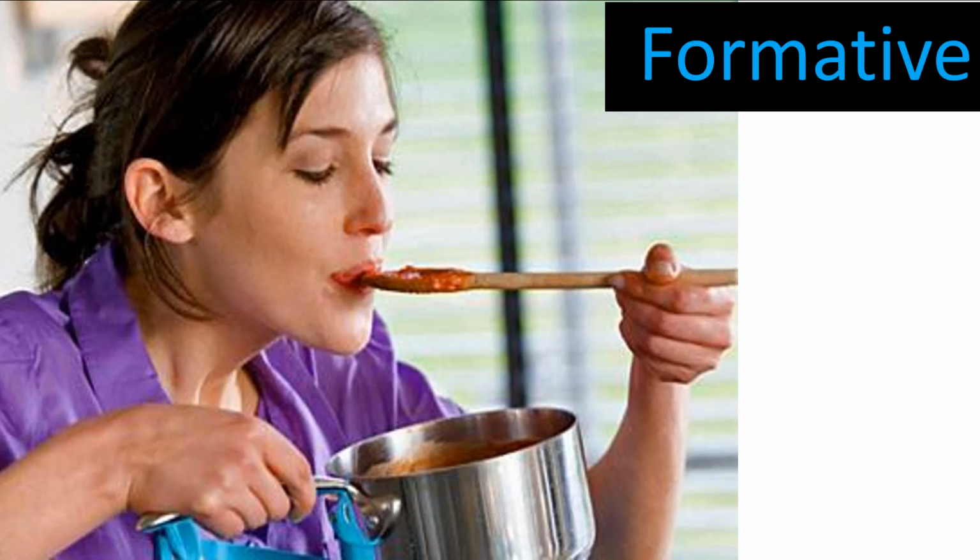It's about monitoring learners and giving them feedback so that they can make necessary adjustments. They can adjust their studying, and you can adjust your teaching as needed to improve learning. Formative assessments help learners identify their strengths and weaknesses and the target areas that need improvement. And formative assessments also help faculty recognize where learners are struggling and address those problems immediately.